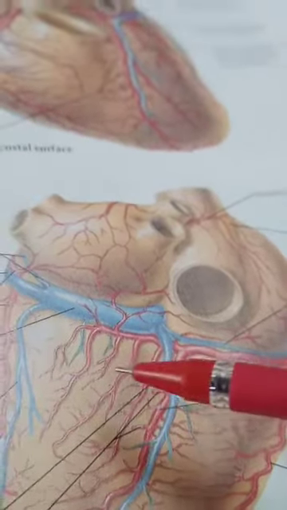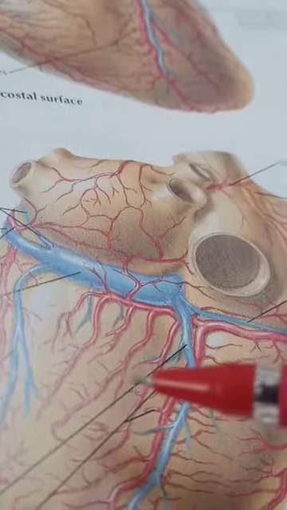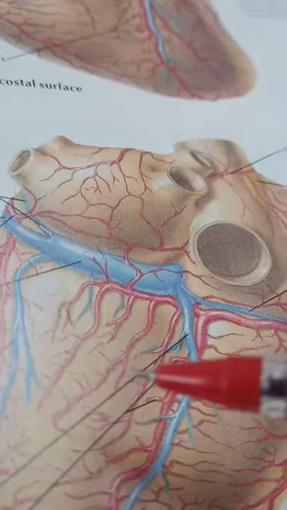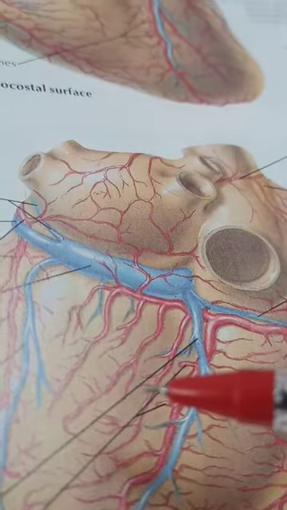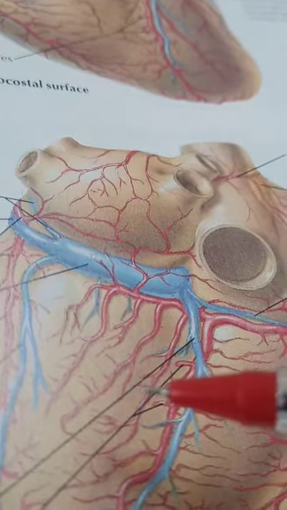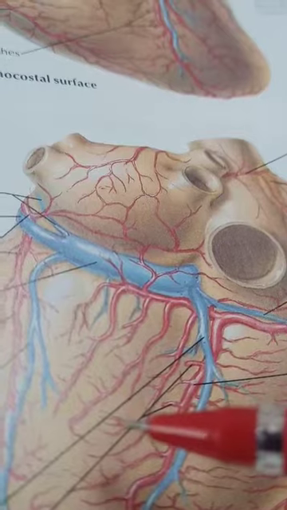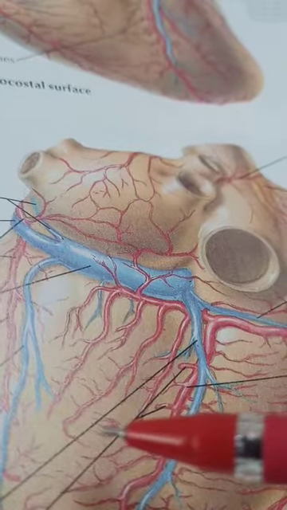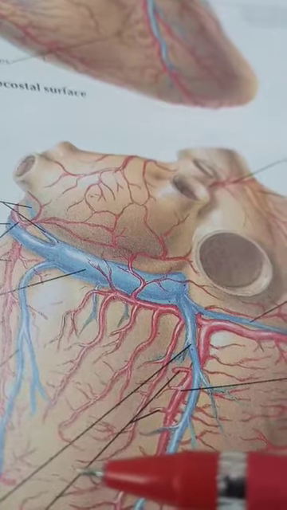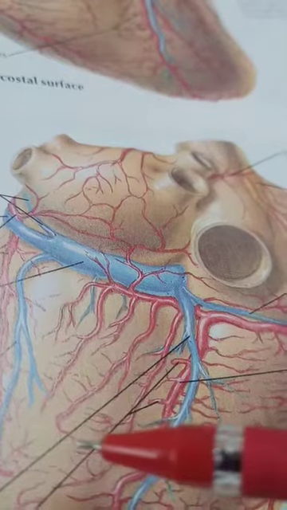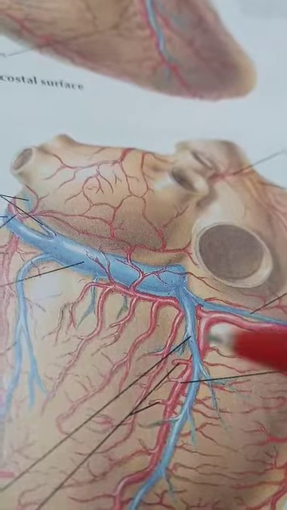Then the nerve supply of the heart. It is supplied by sympathetic and parasympathetic nerves. The parasympathetic nerves reach through the vagus, and they are cardio-inhibitory, because on stimulation of the vagus it slows down the heartbeat. The sympathetic nerves are derived from the upper 4 to 5 thoracic segments, and these are cardio-acceleratory. On stimulation they increase the heart rate, and they also dilate the coronary arteries.